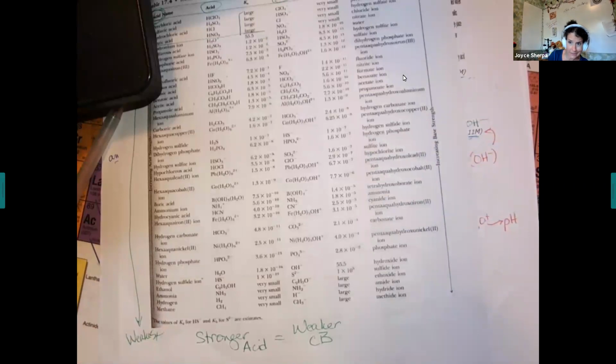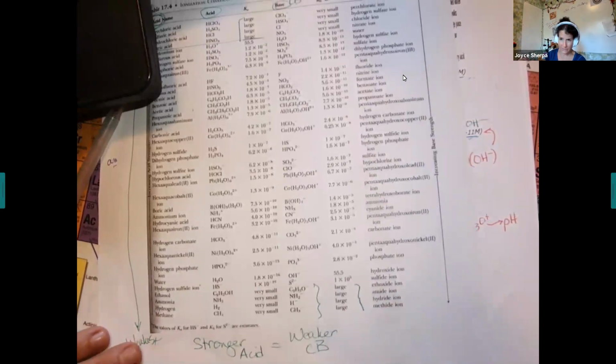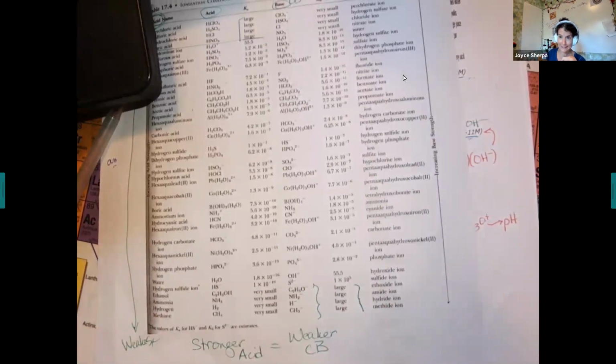I mentioned yesterday there's 6 strong bases. These are actually some of the strong bases over here, but we're not going to work with those. But in case somebody is curious about that, there's classically 6 strong bases.